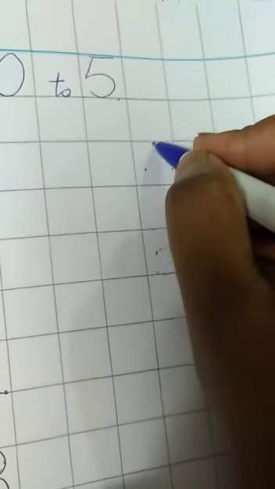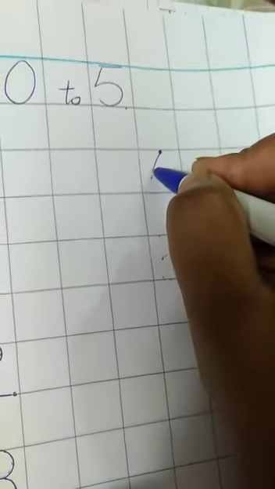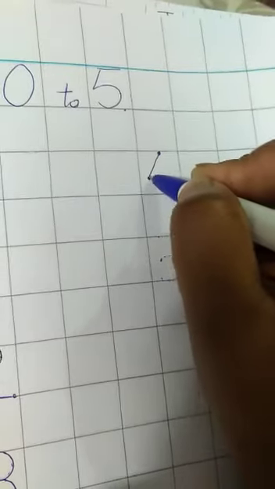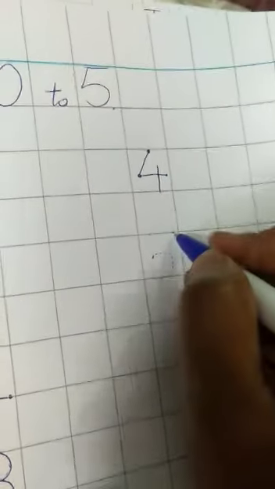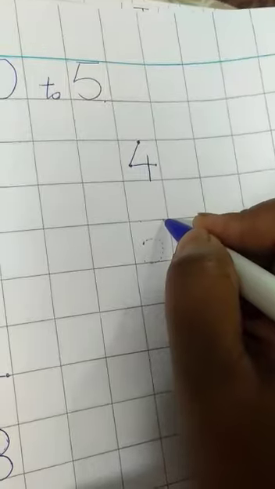Very good. Number 4. How to write number 4? Start from the beginning dot, then match with this dot, go straight like this and make a straight line. This is number 4. After 4, what number will come?